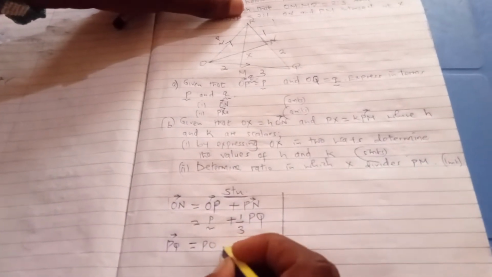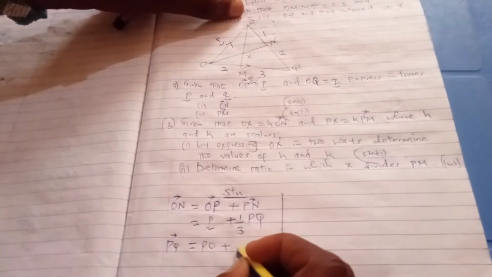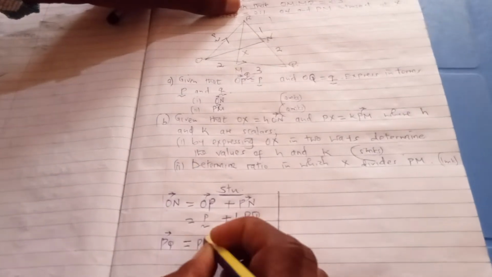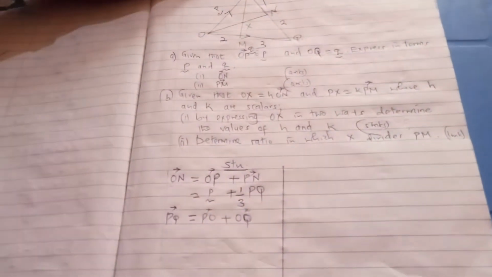So PQ will be equal to PO plus OQ. Why are we doing this?